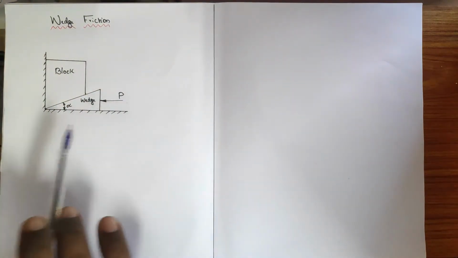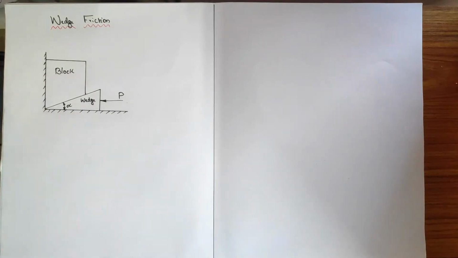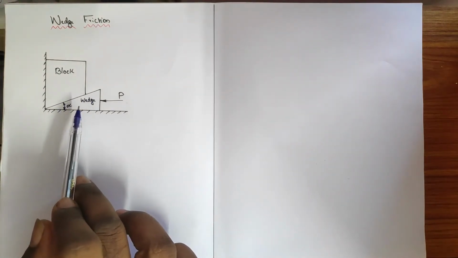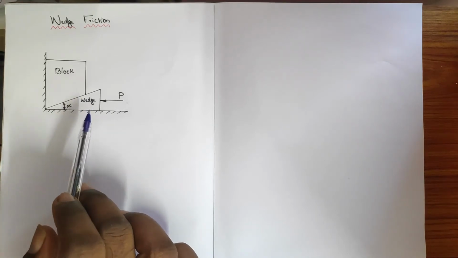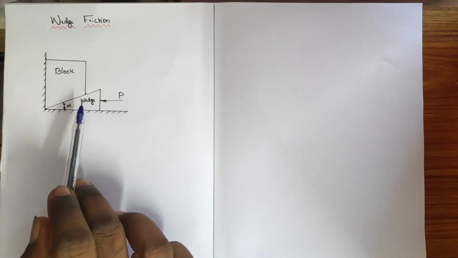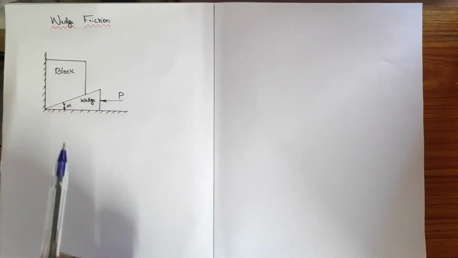So this is the arrangement. The bottommost one is a wedge and this is a block. A wedge is a piece of metal or wood in the shape of a prism whose section is usually triangular or trapezoidal. You can see here.